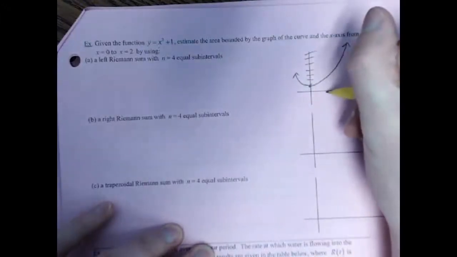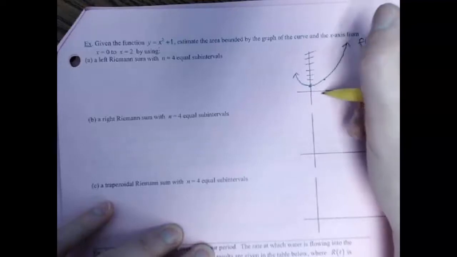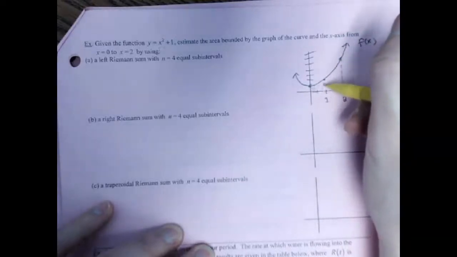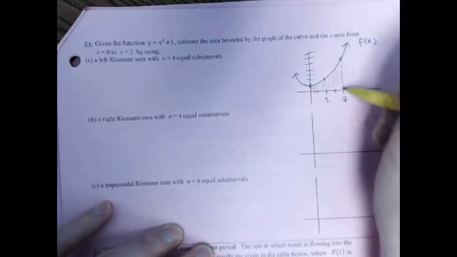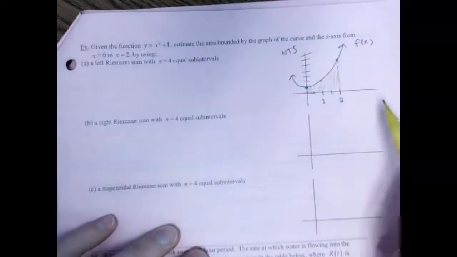I'm going to draw this very much not to scale. There's 1, and then 1/2, and then 2. Okay, so we've got this region, the area bounded by that parabola and the x-axis between 0 and 2. It's almost certainly not to scale, but that's okay.